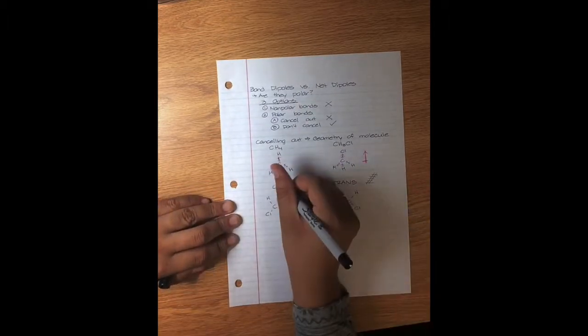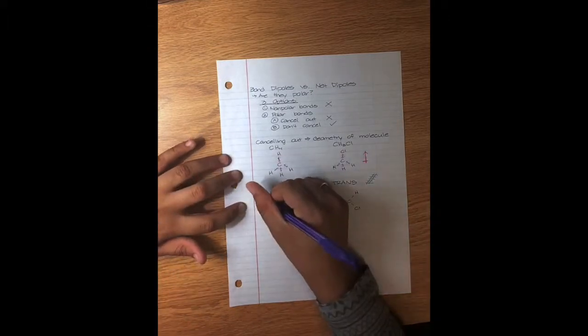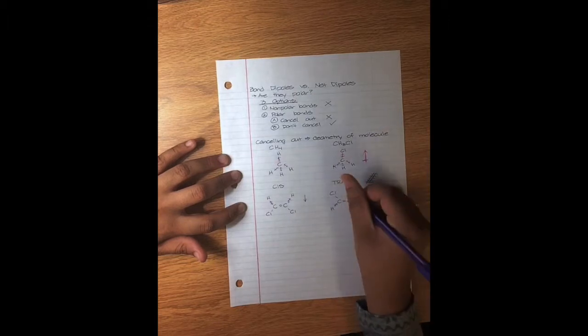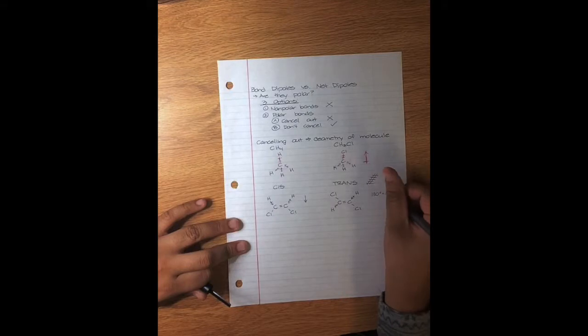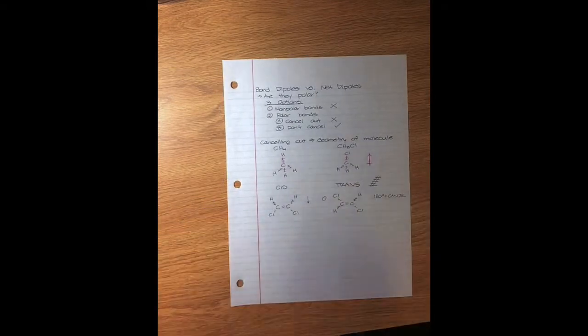In cis dichloroethylene, the two Cl's are on one side, and the H's are on the other side of the carbon atoms. If you draw the bond dipoles for each heteronuclear bond, you'll see that all of them point downward, since C is more electronegative than H, and Cl is more electronegative than C.